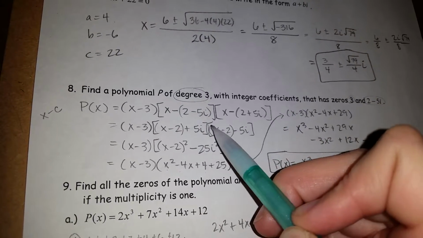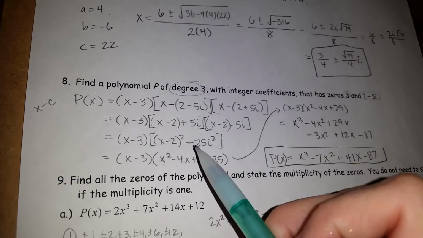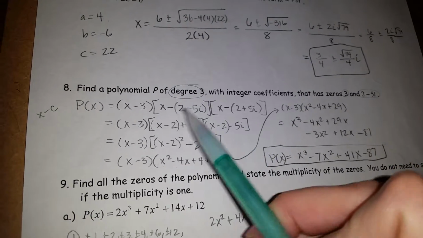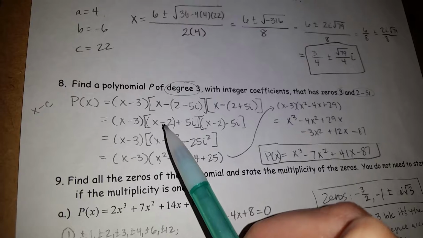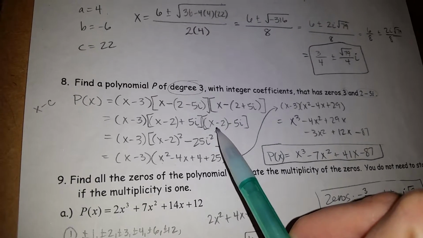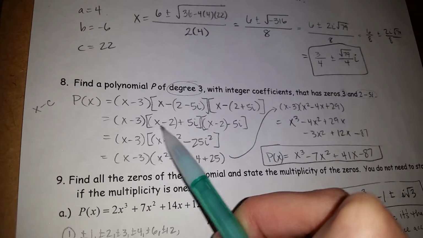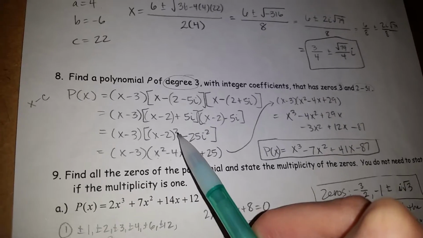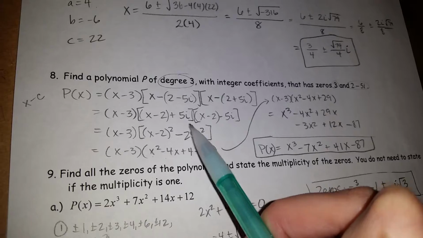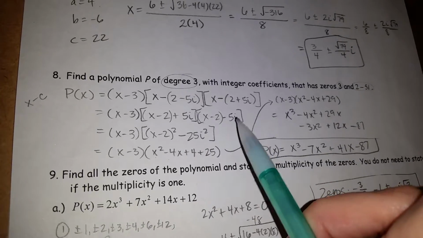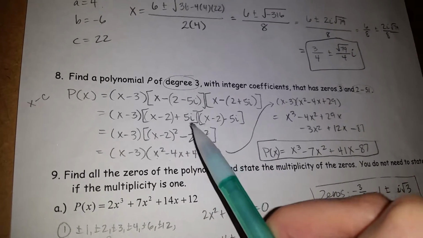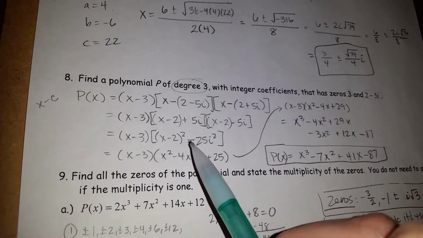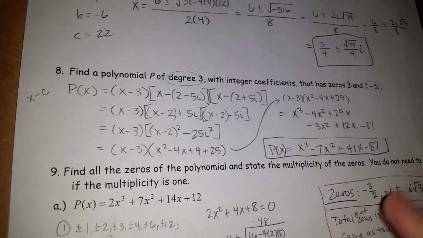I'm going to group the real parts together, and this is going to be helpful so that when I FOIL in my next step, I'm going to be multiplying x minus 2 times itself. So when I FOIL, my first term is x minus 2 times x minus 2, which is x minus 2 squared. We know that because these are conjugates, the middle terms are going to cancel out when we multiply and add those together. And then 5i times negative 5i is negative 25i squared.